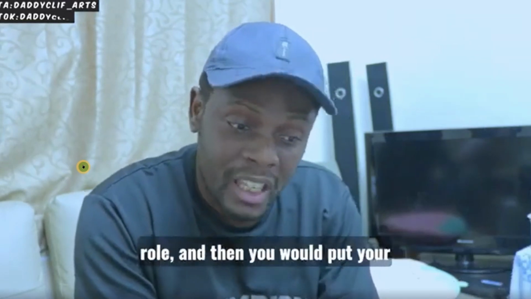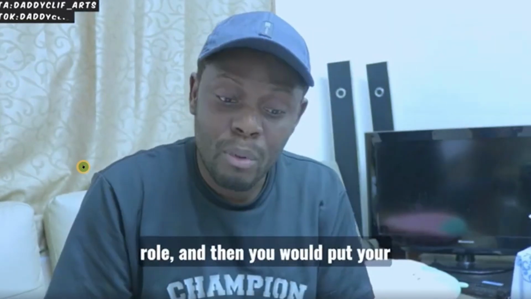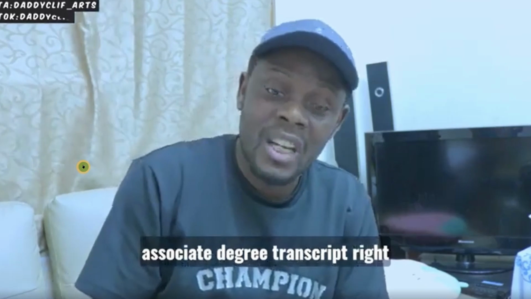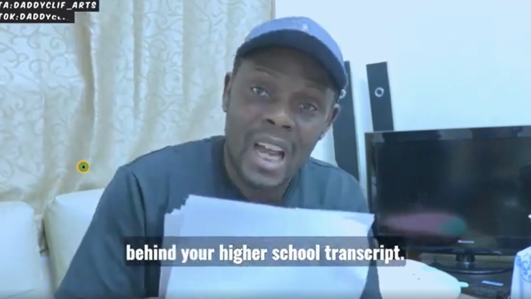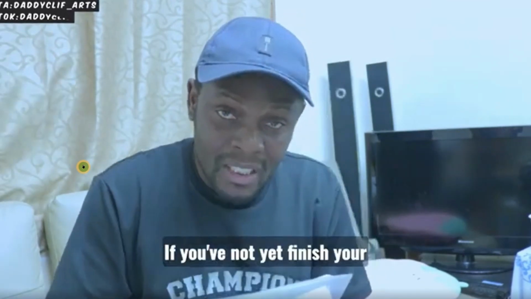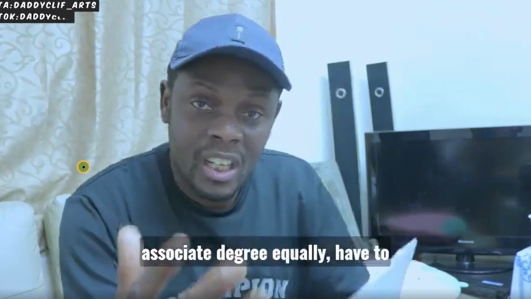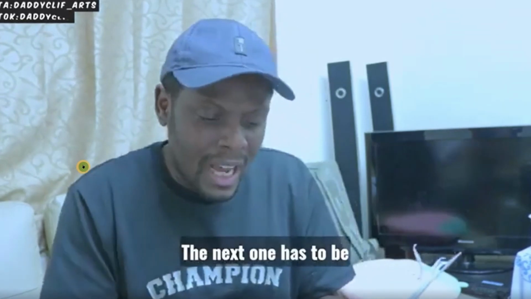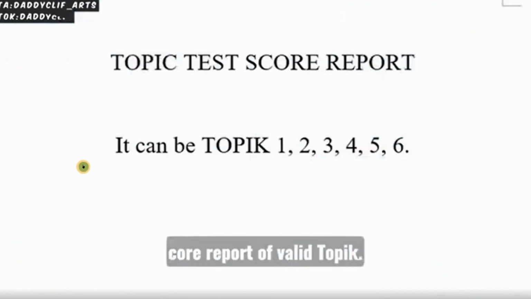You have to follow the rule, and then you would put your associate degree transcript right behind your high school transcript. Very important. If you've not yet finished your associate degree, you equally have to provide a document that proves that you will soon finish your associate degree.